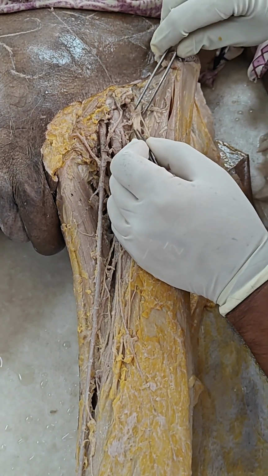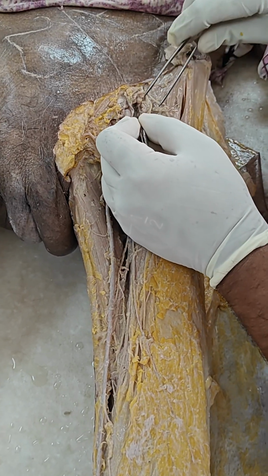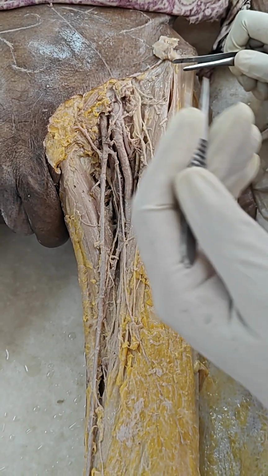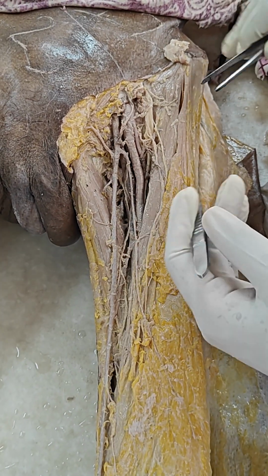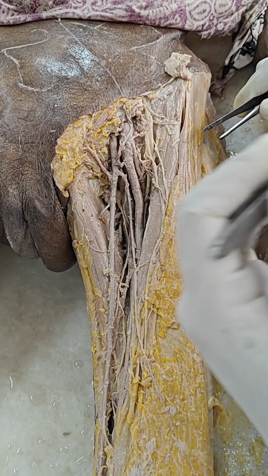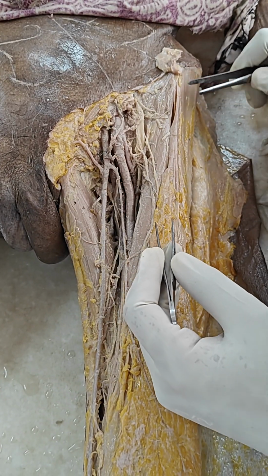Sometimes there is compression of the femoral nerve by the iliopsoas, particularly in athletic persons. More muscle develops, and there is compression of the femoral nerve. It leads to compression syndromes.